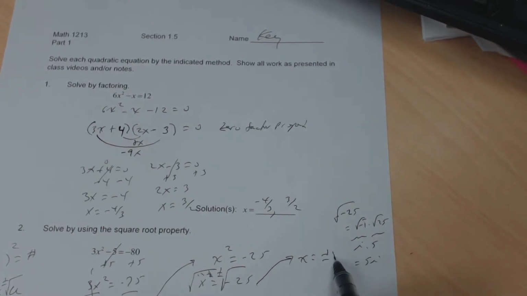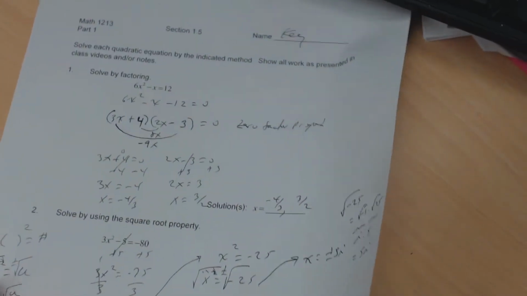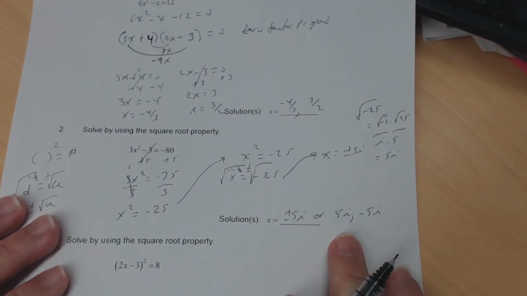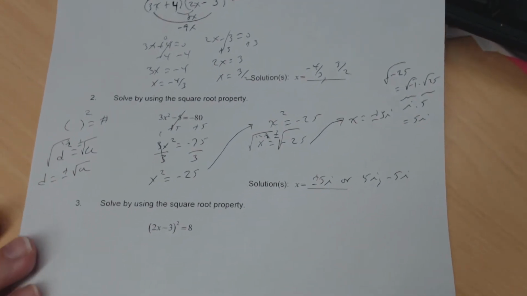So this right here is plus or minus 5i. So those are your two solutions. So plus or minus 5i, or you can say 5i, comma, negative 5i.